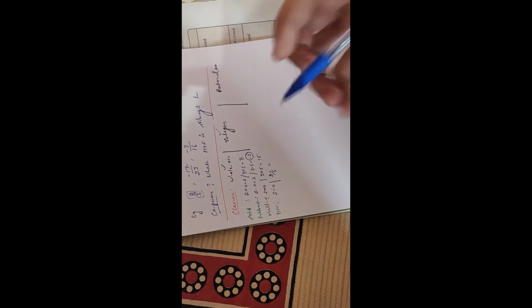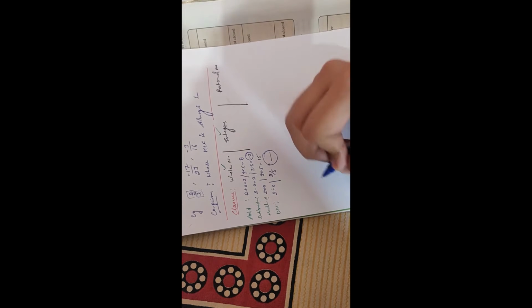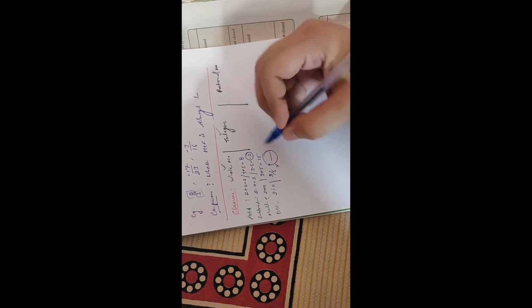Multiplication, yes, it is possible. Taking the same examples, 3 times 5 will be 15. While division, you can divide but not always, as 2 cannot be divided by 0. Taking another example, 3 divided by 5 will give you a decimal number, so this is also not a whole number.